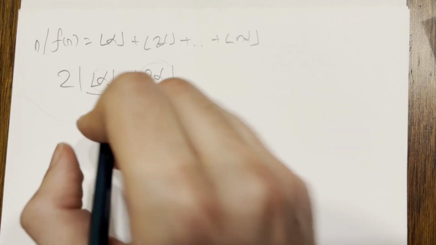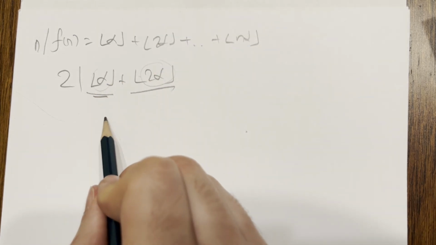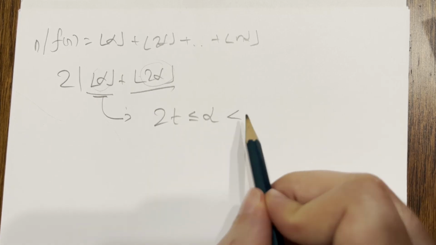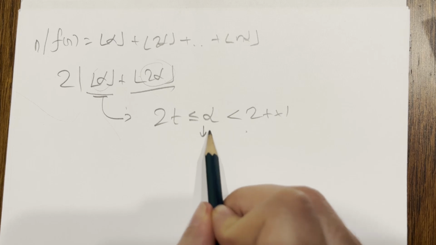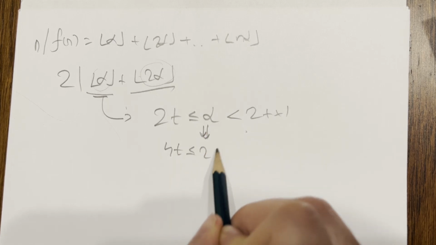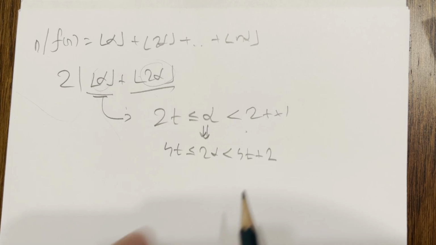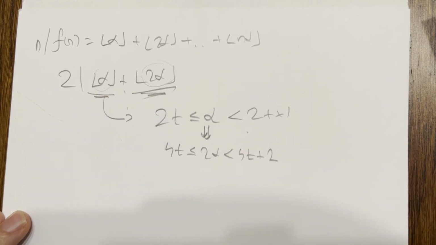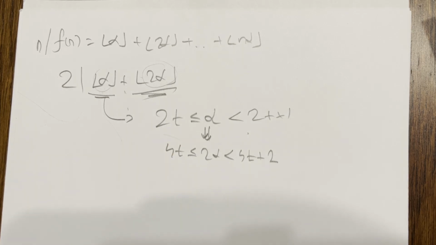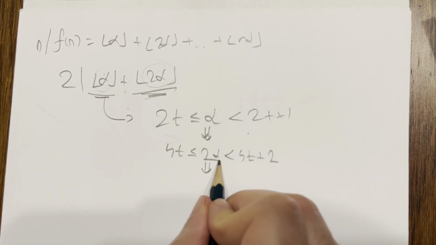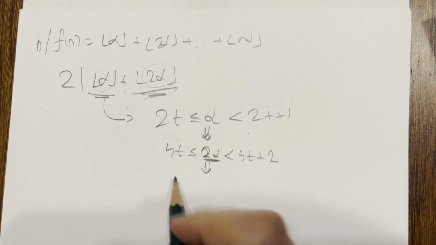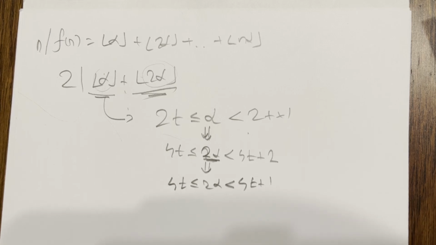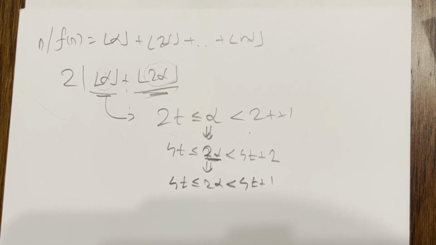And the casework says, okay, if the floor of alpha is even, then we know that 2t is less than or equal to alpha, less than 2t plus 1, which implies once we multiply by 2, 4t less than or equal to 2 alpha less than 4t plus 2. And here I invite you to pause for 3 minutes and tell me, what can we conclude from this, given that this one must be even in this case? I hope you paused, and the answer is, given the floor of this must be even, we can conclude that 2 alpha is in fact less than 4t plus 1, strictly. If it was more, you'd have a contradiction.